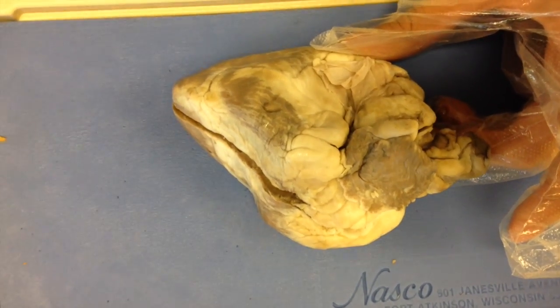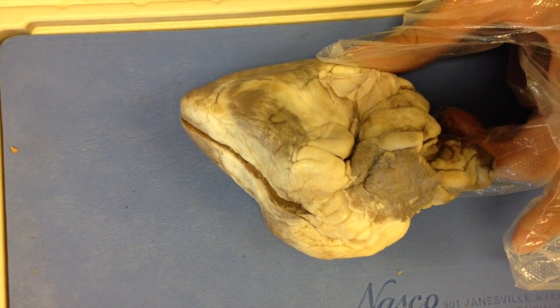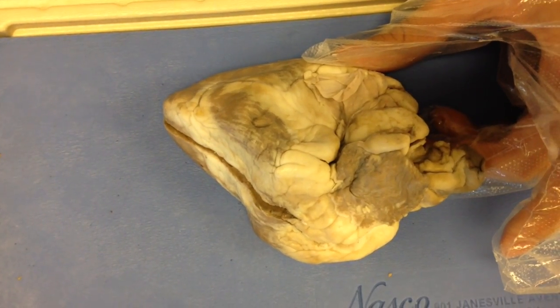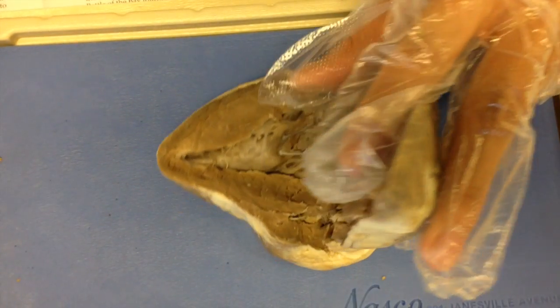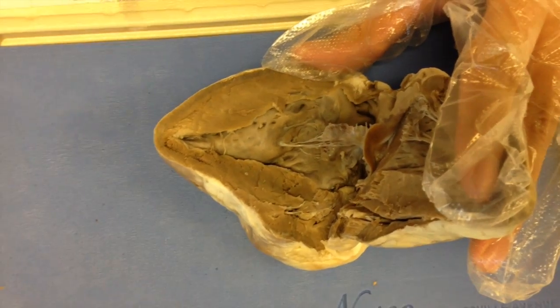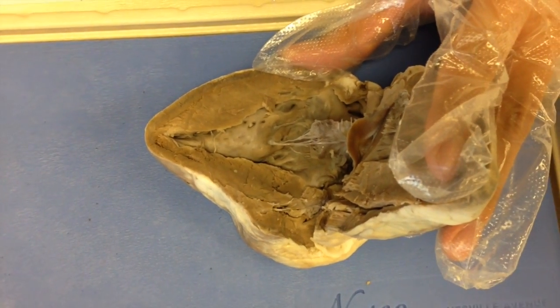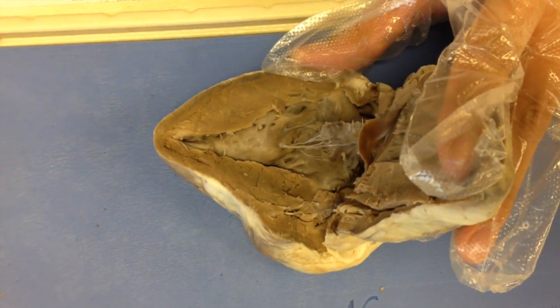All these vessels are coronary arteries and coronary veins. We made a sagittal cut that exposes the interventricular septum, which divides the heart longitudinally, and the atrioventricular septum, which divides the heart between the auricles and the ventricles.